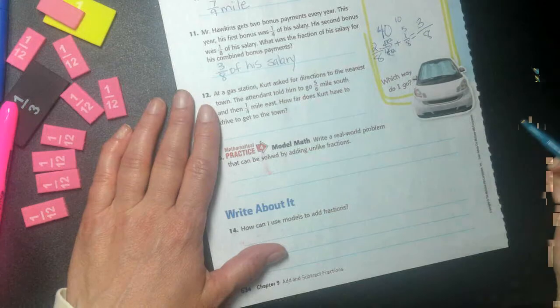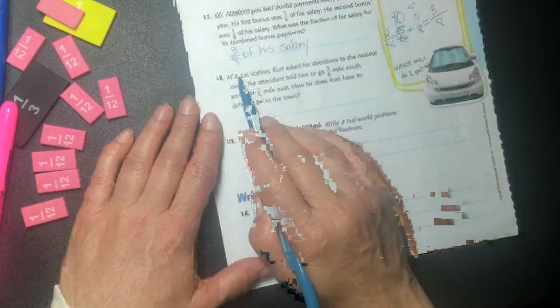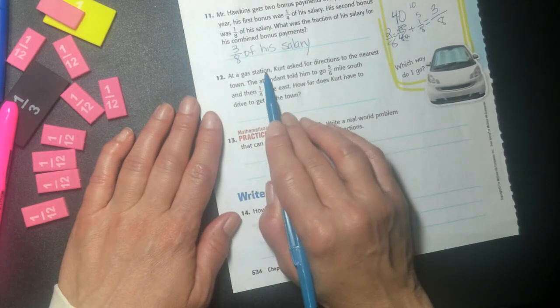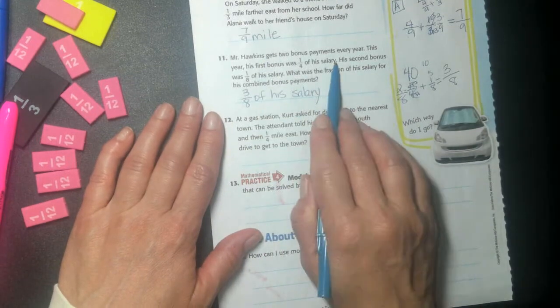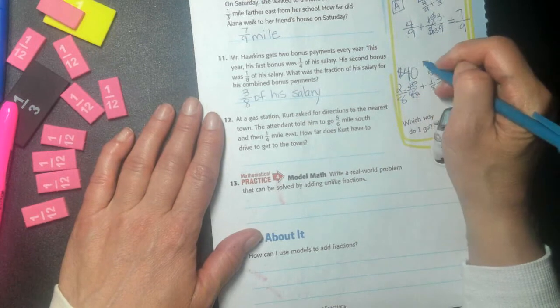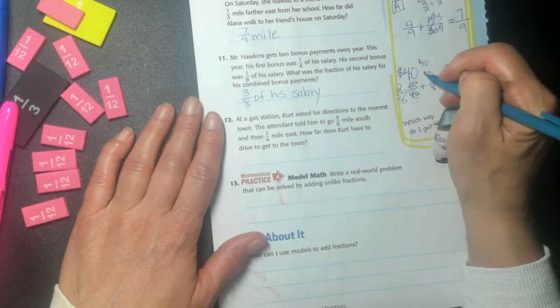So he made $15 for both of them, right? Because they could ask me all kinds of questions at a gas station, but they'd have to tell me how much he made here to figure that out. We just made up a $10 amount of $40. He'd get a $10 and a $5 bonus.